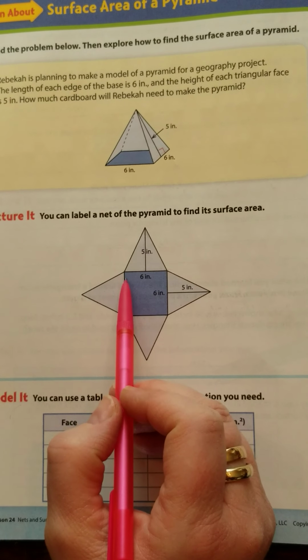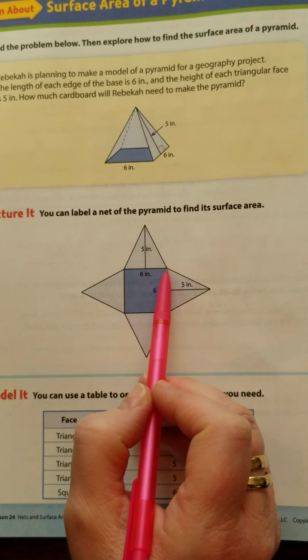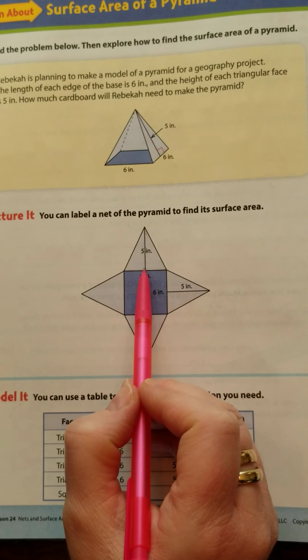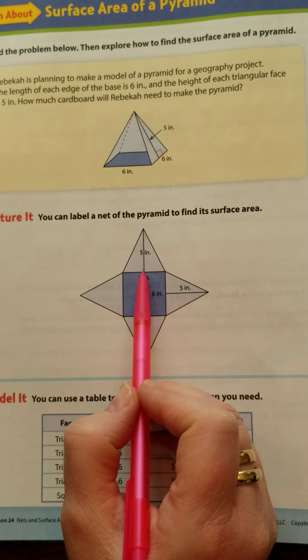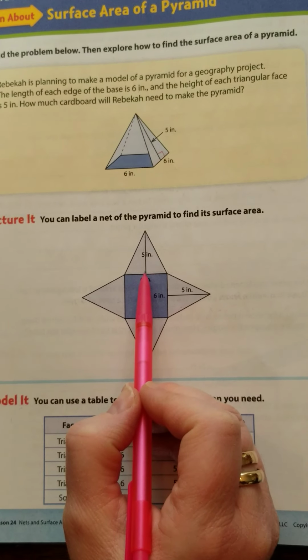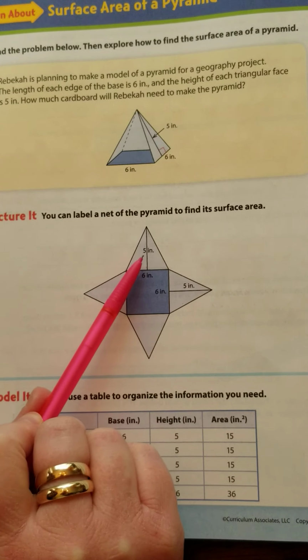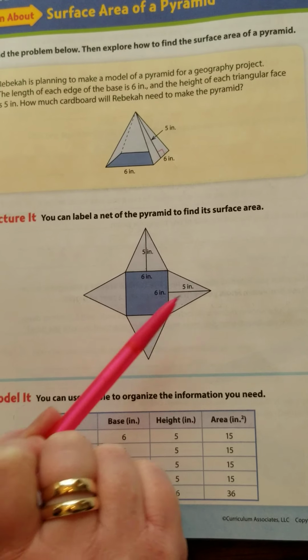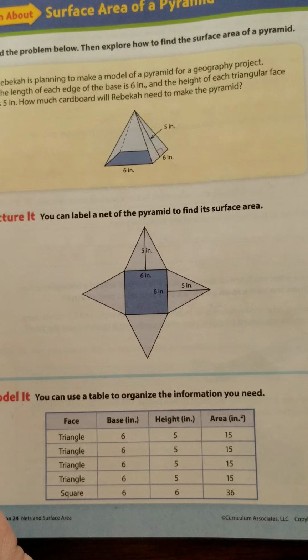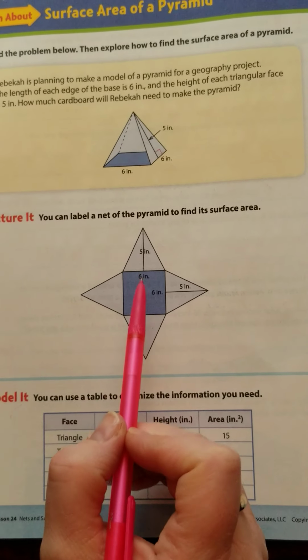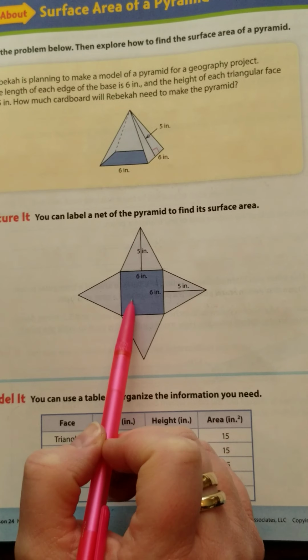So in this case, it's going to be 1/2 times 6 times 5. 6 times 5 is 30. And 1/2 of that is what? 15. Good job, 6th graders. So you can see we've got 4 triangles, 1, 2, 3, 4, with an area of 15, and then we've got a base with an area of 36.